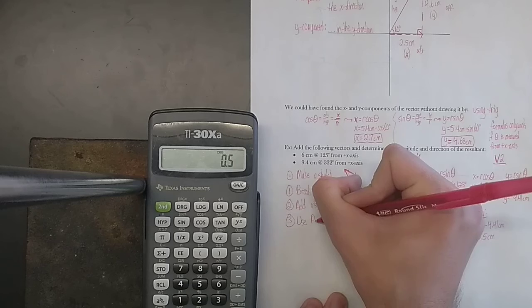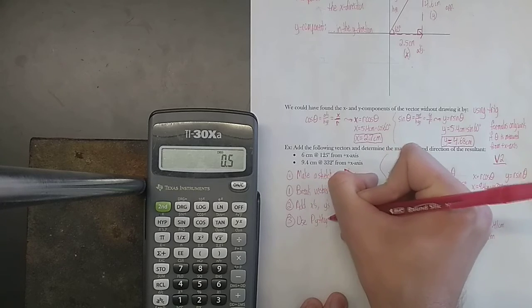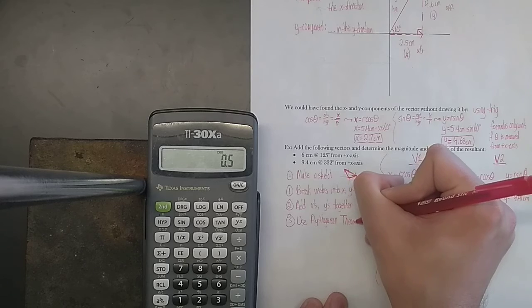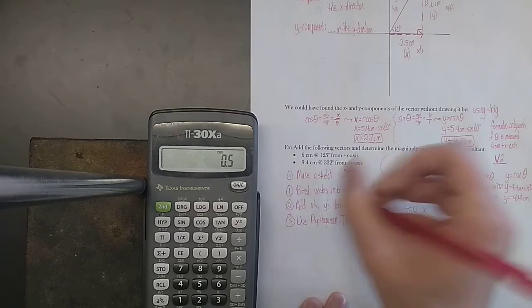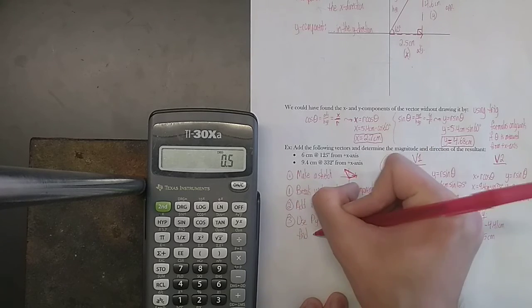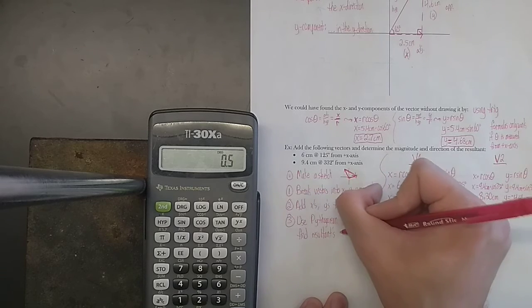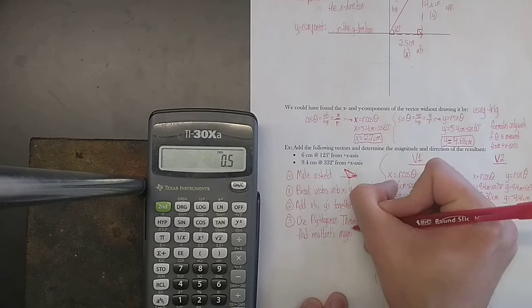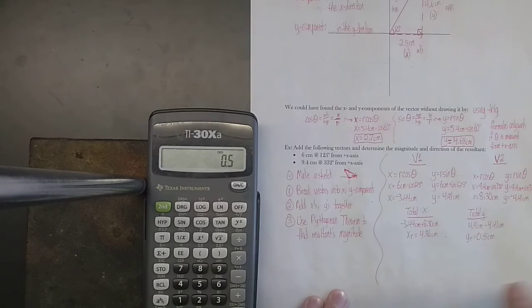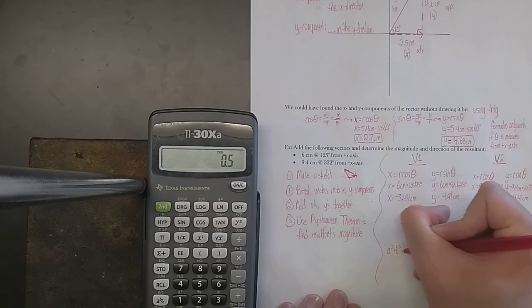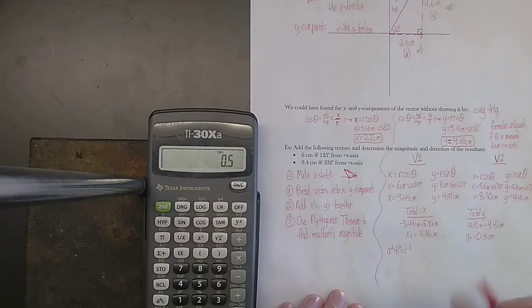Our next step is to use the Pythagorean theorem to find the resultant's magnitude. As we remember, Pythagorean theorem is simply a squared plus b squared equals c squared.